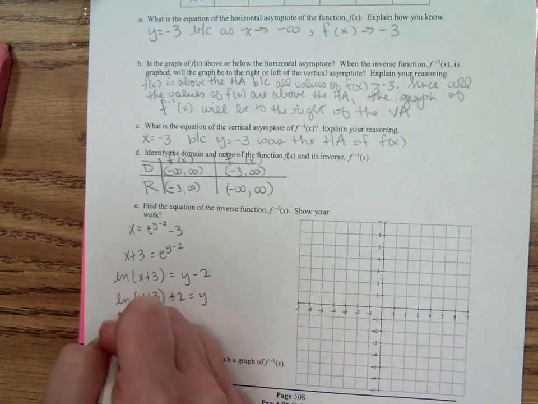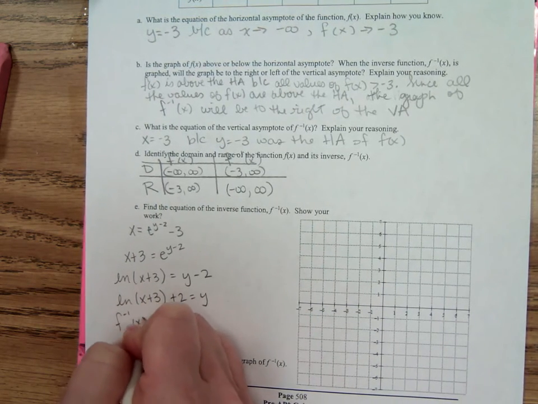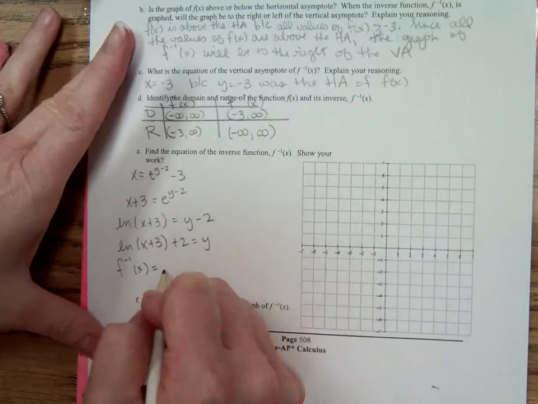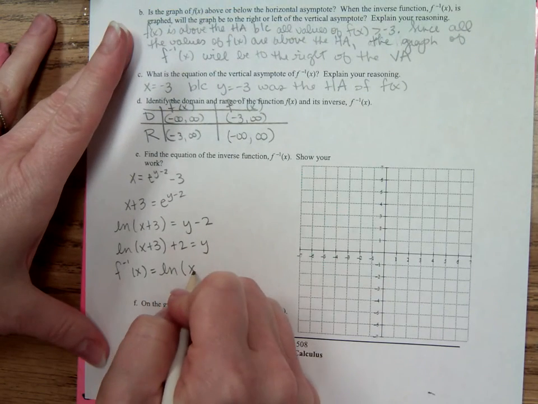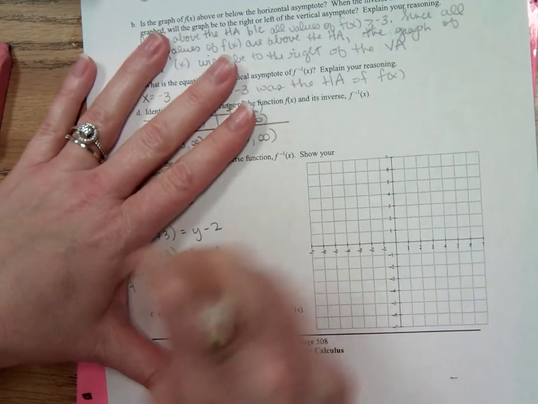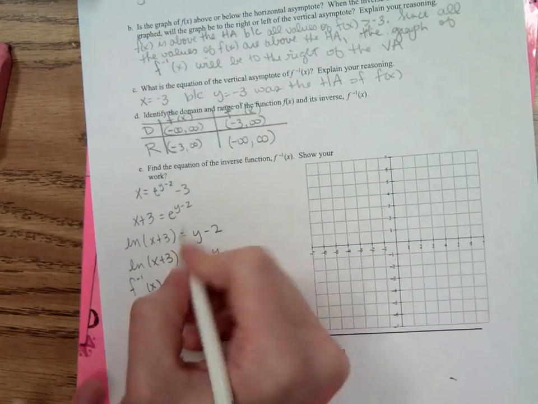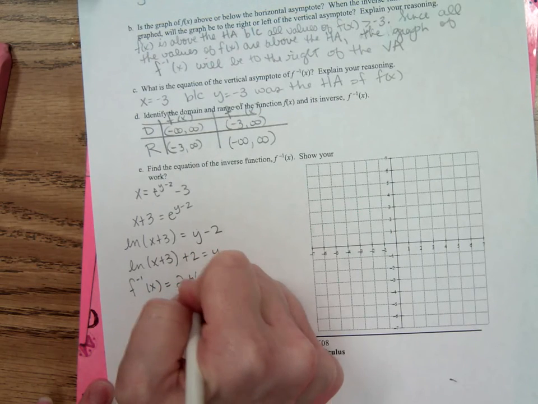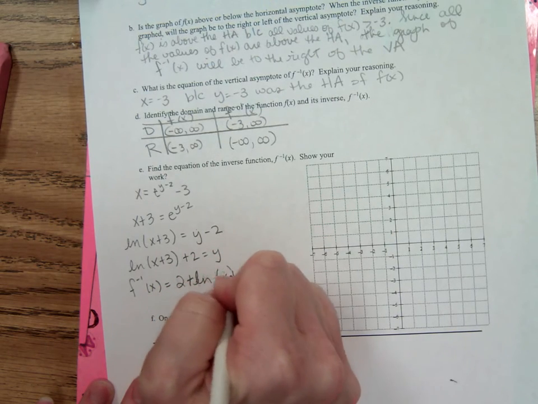So the inverse of f of x equals the natural log of x plus 3 plus, I want that 2 in front actually, 2 plus natural log of x plus 3.